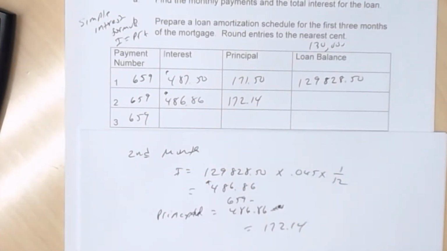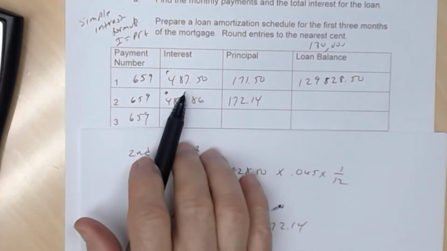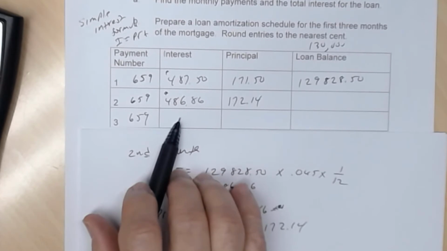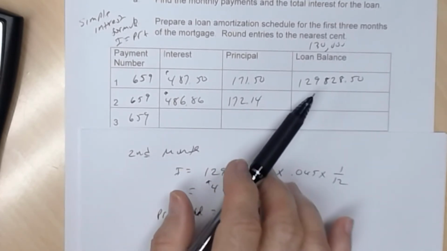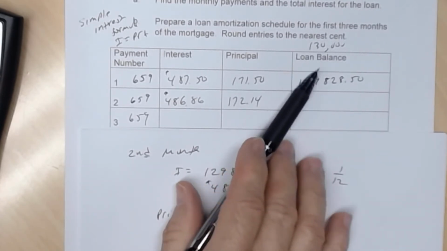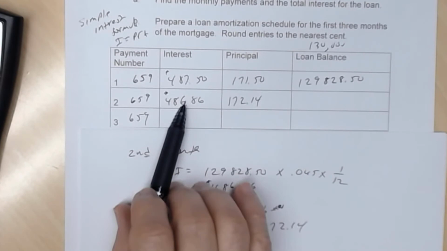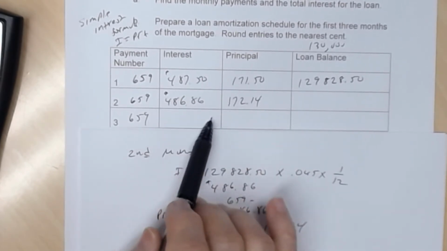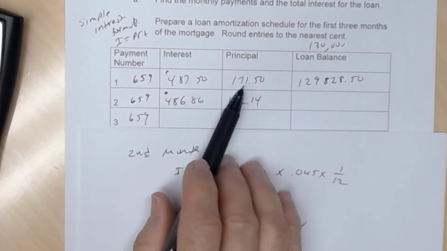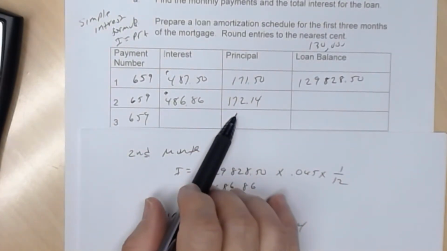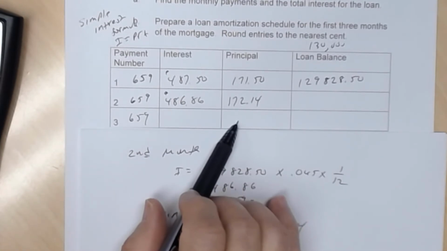Now, I want you to notice something. Why do you think the interest each month is decreasing? Because the loan balance is decreasing. So if the loan balance is decreasing, the interest you owe is decreasing, kind of like an inverse relationship. So look at this. The amount that goes to the principal gets bigger, right? Okay, so keep that in mind.